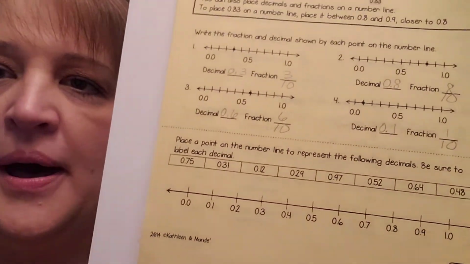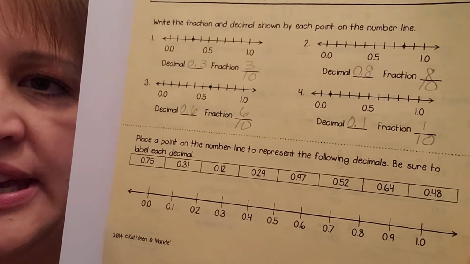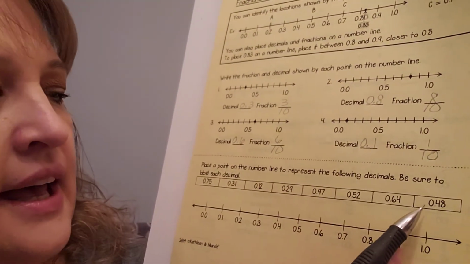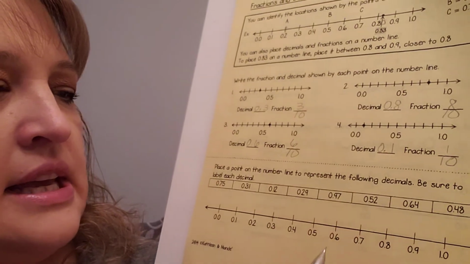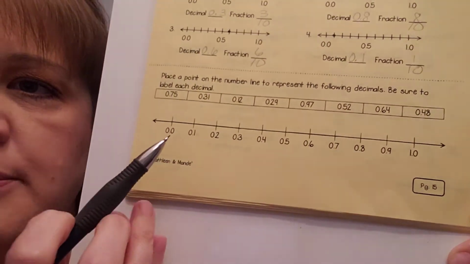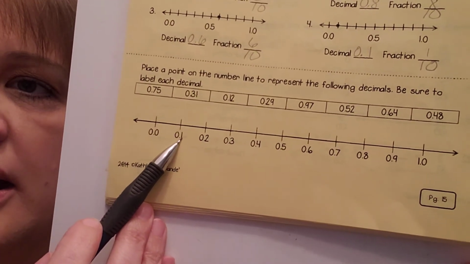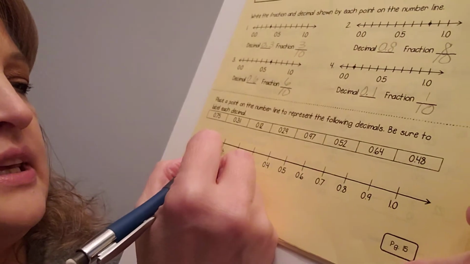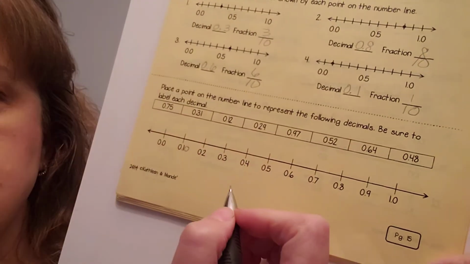Okay, now at the bottom, this is where we're going to get a little bit trickier, because we're going to put these hundredths into this number line. Okay, now remember, tenths are dimes. So this is really 10 cents.